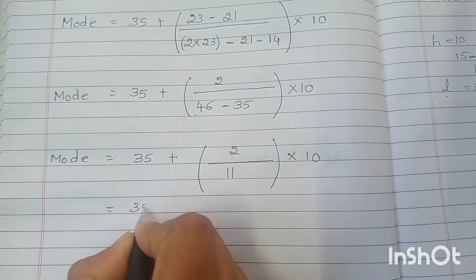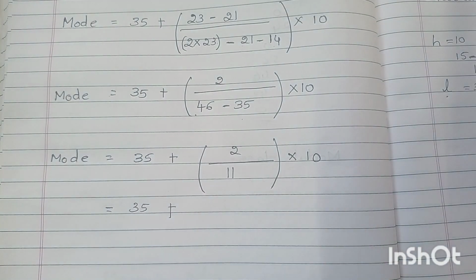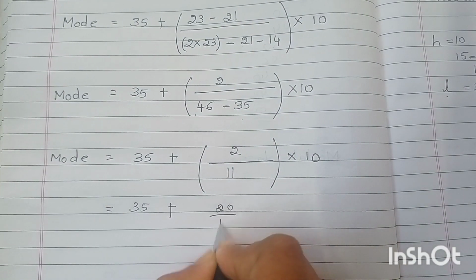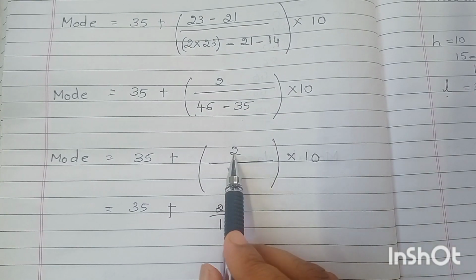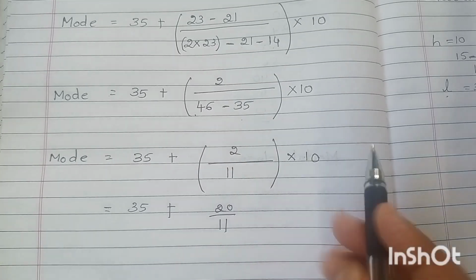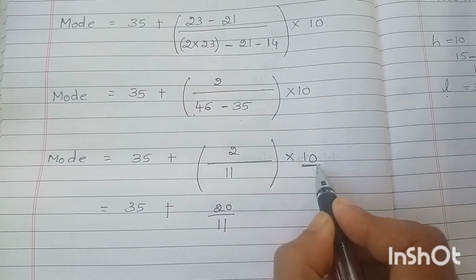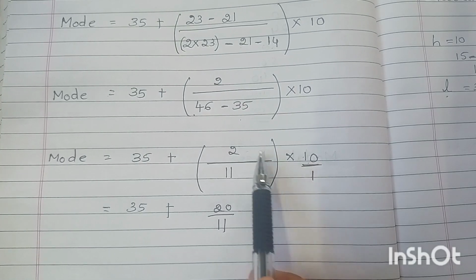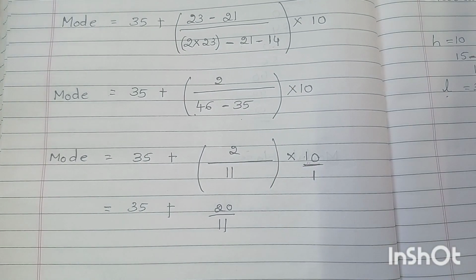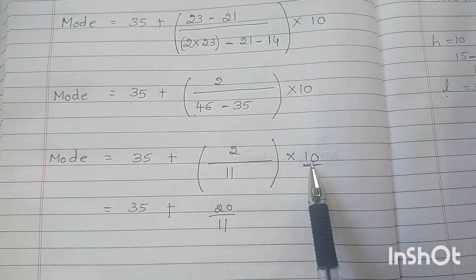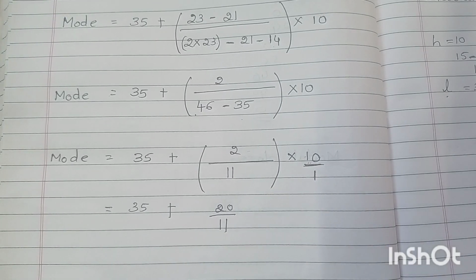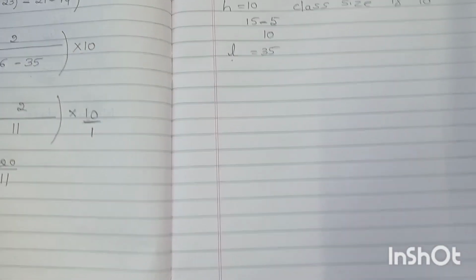So 35 plus 2 into 10 is 20 divided by 11. Nothing is in the denominator, so we can write it as 1. There is a relationship of multiplication, therefore 2 into 10 is 20, 11 into 1 is 11. Now 20 by 11.